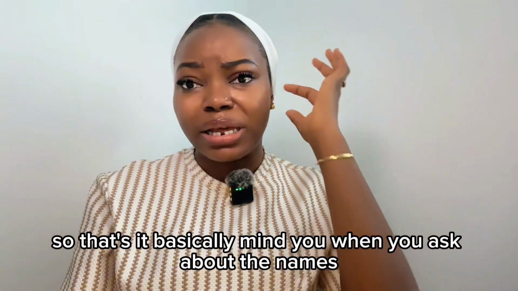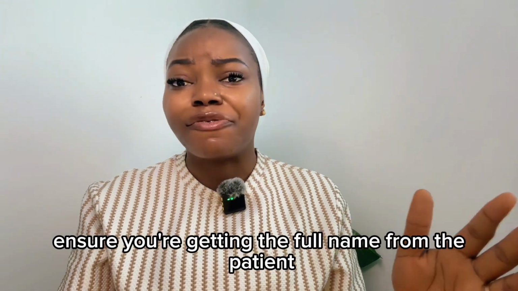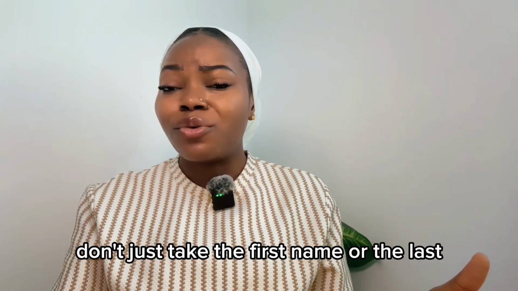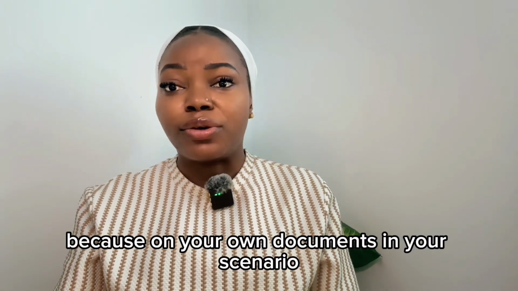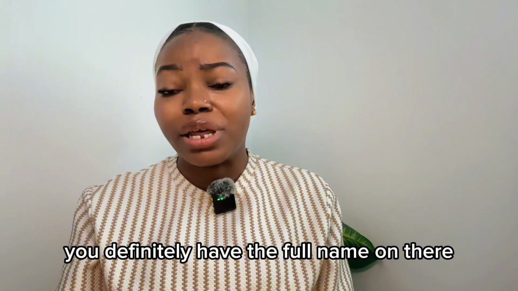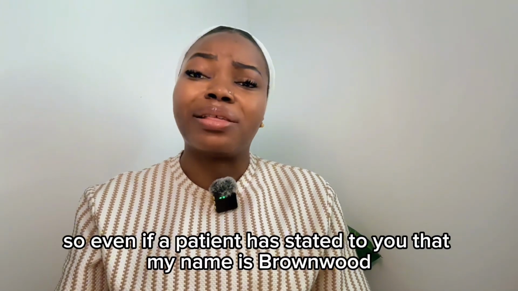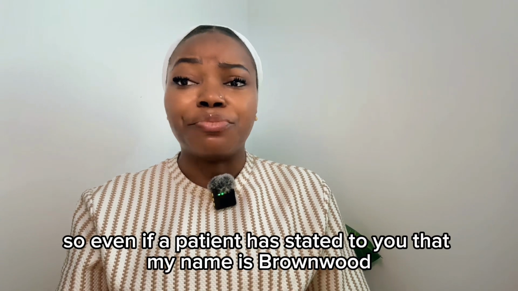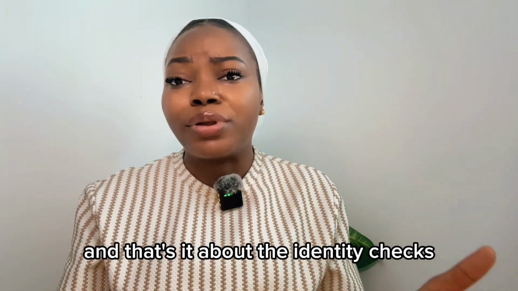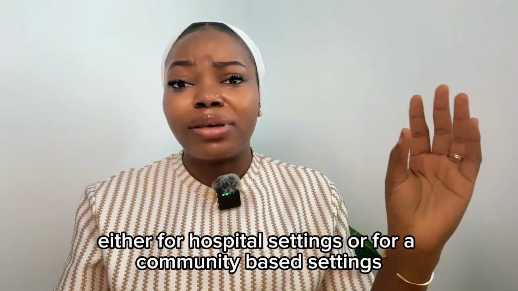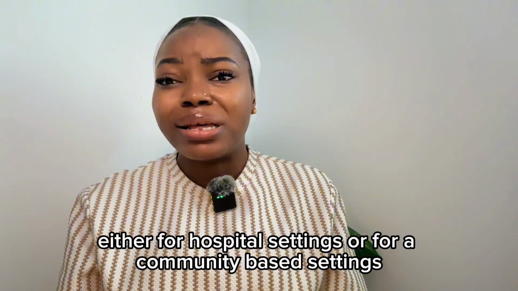So that's it basically. Mind you, when you ask about the names, ensure you're getting the full name from the patient. Don't just take the first name or the last name and leave it like that, because on your own document in your scenario, you definitely have the full name on there. So you want to get the full name from the patient. Even if a patient has stated to you that my name is Brown Ward, ask, can you confirm your full name for me, please? And that's it about the identity checks, either for hospital settings or for community-based settings.